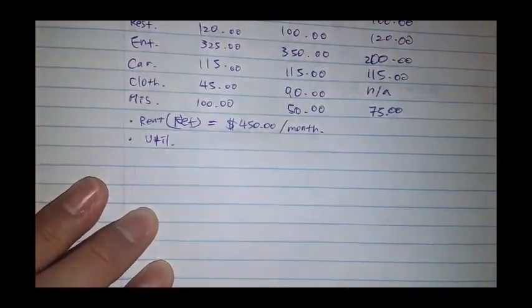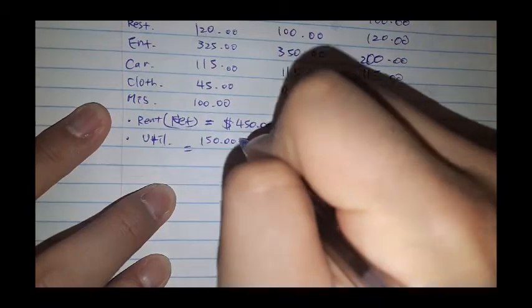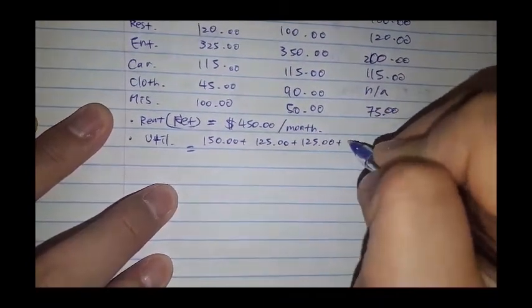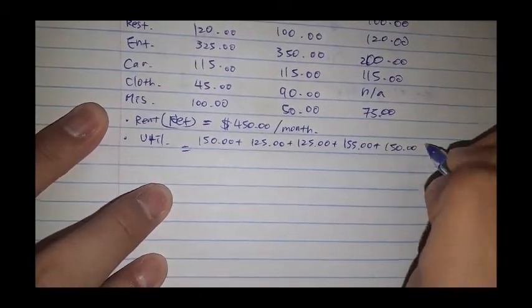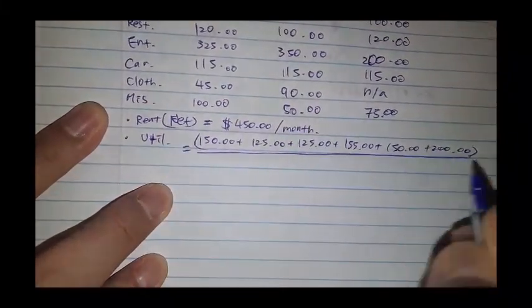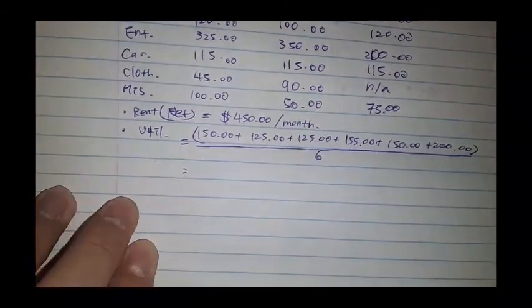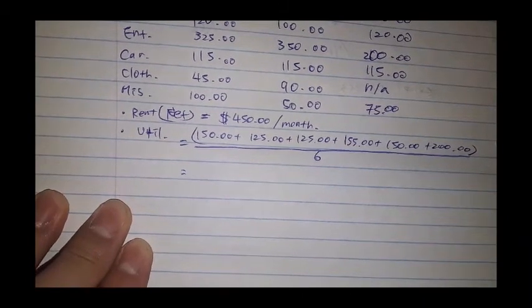On the other hand, utility. This is where things are a bit different. I want you to go to the table. You have 150 for April, 125, 125, 155, 150, and 200. Now you may notice that I know it's regular, but it's varying, because the amount changes all the time. So when it comes to that, let's take out the calculator and add them all.